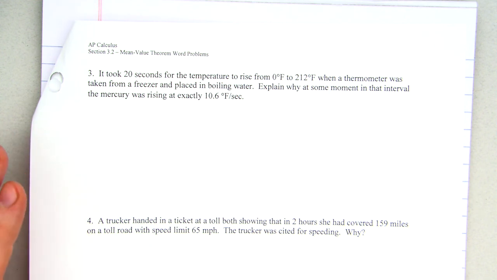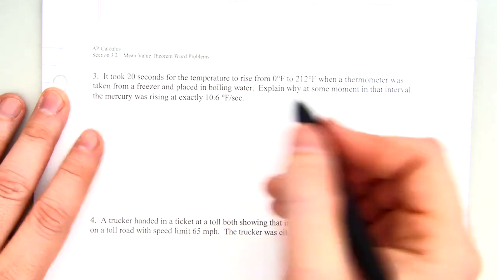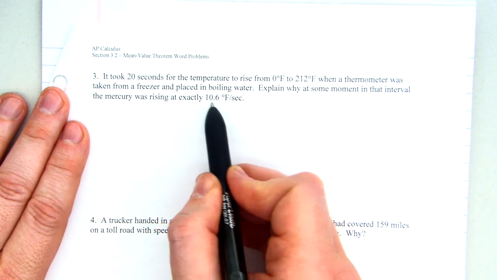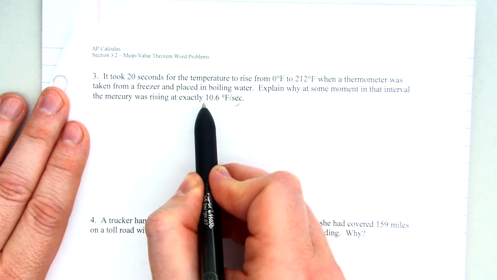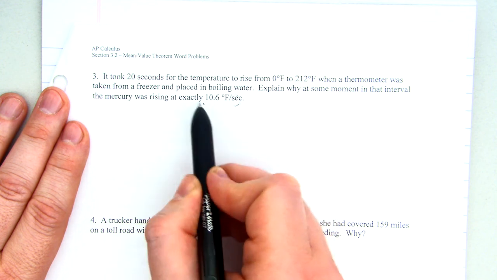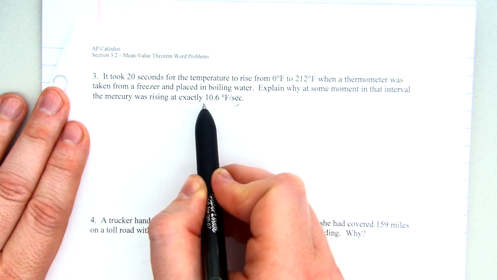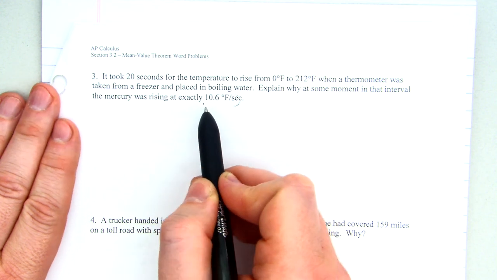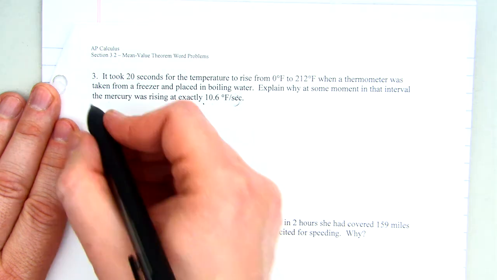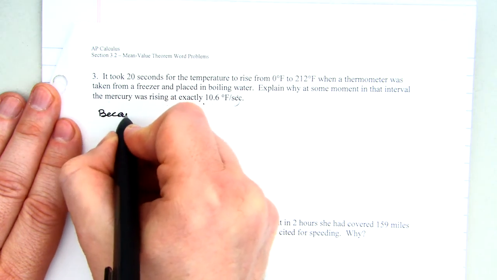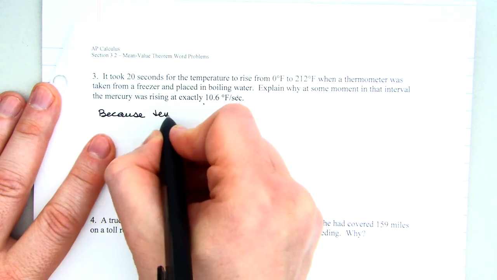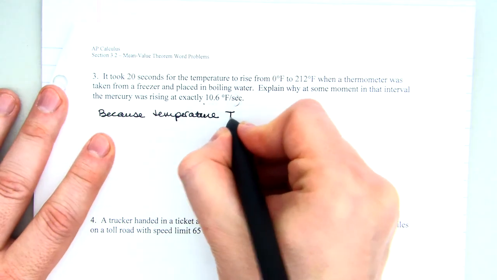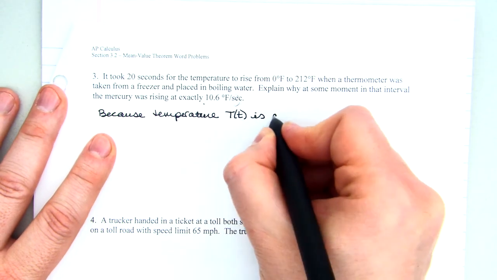Okay, that's kind of random. But here's the deal. I want to guarantee the temperature was rising at exactly this rate. This is the derivative of my temperature. I want to guarantee that somewhere the derivative of the temperature will equal this. I can use the mean value theorem to do this. First of all, because temperature, and why don't I start putting some appropriate math notation here, we'll call the temperature T of t, is continuous and differentiable.